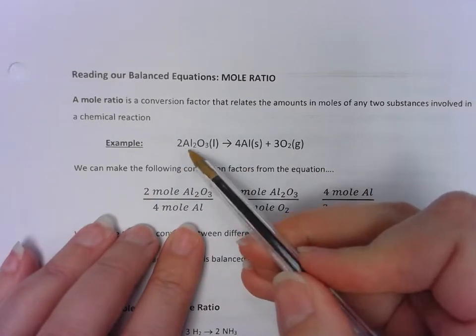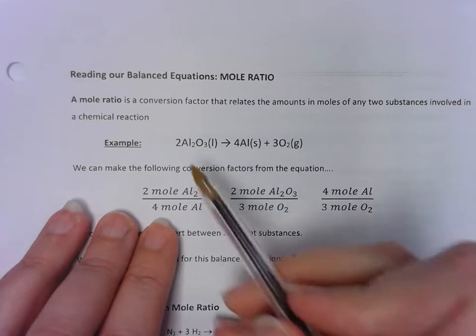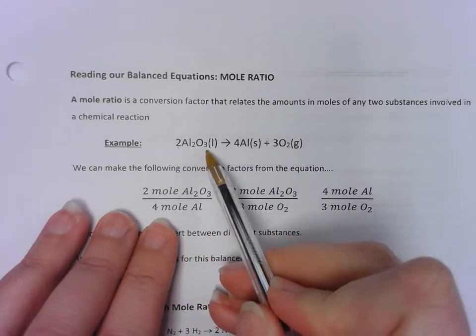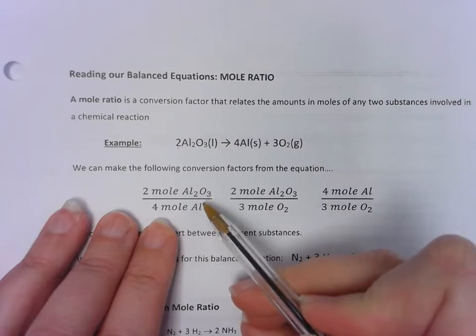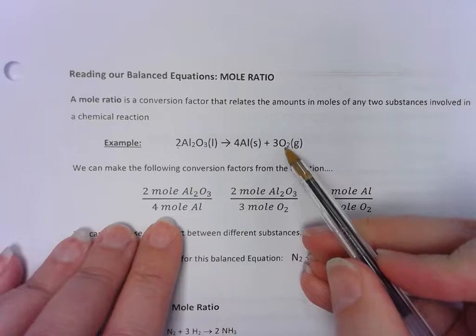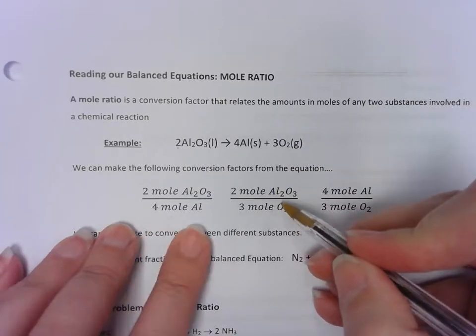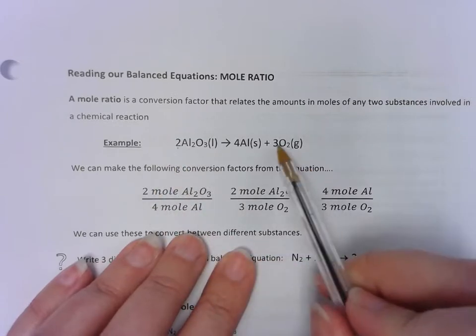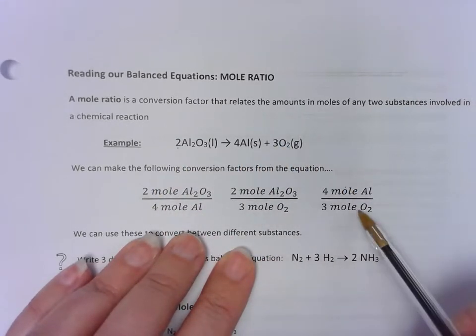You look at the balanced chemical equation here, and you are able to say, all right, every time we have 2 moles of Al2O3, we can equate it to 4 moles of Al, which we've shown in a fraction here. We can also say 2 moles of Al2O3 are also equal to 3 moles of oxygen, O2, and that's shown in this fraction. And we can also then go between these two, which we haven't compared. We have 4 Al and 3 O2.